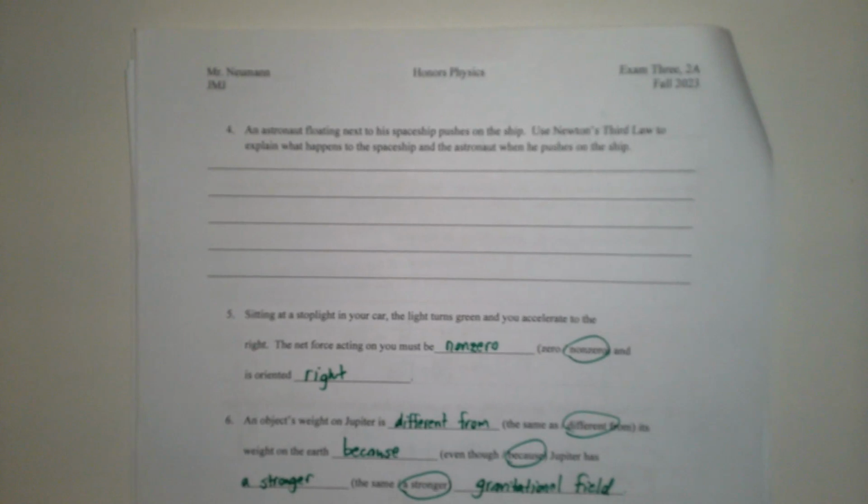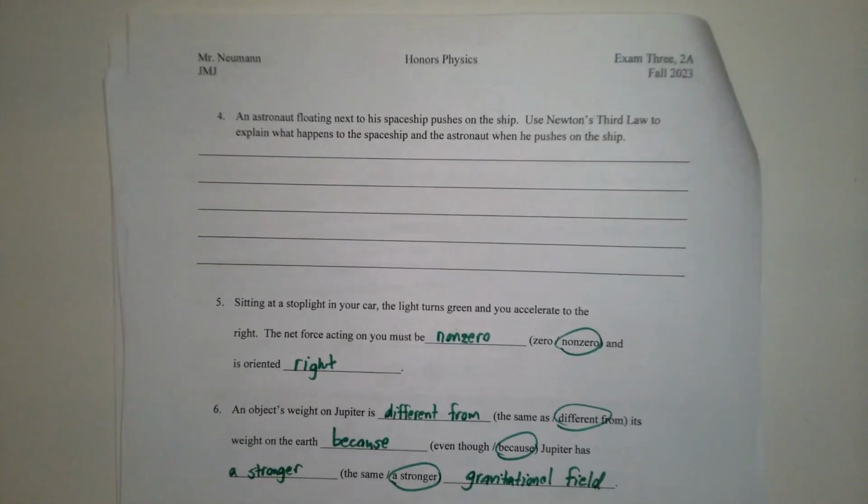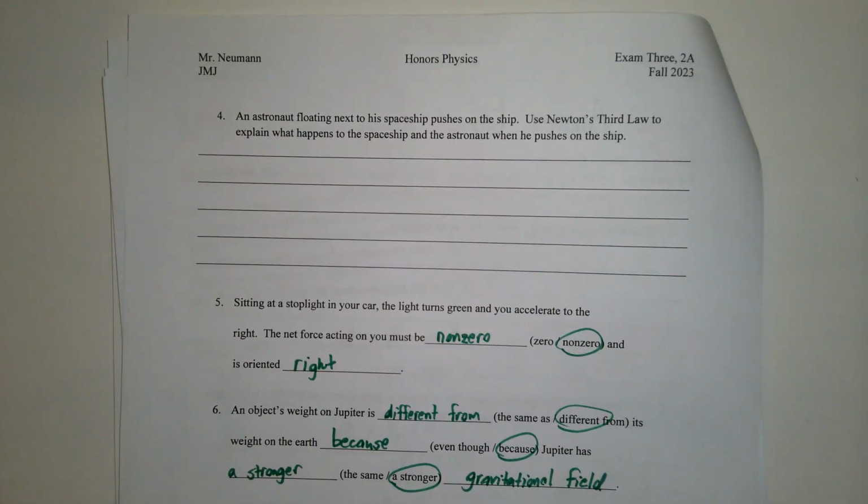All right, and our fourth short answer is an astronaut floating in space next to his spaceship. As he pushes on the spaceship, he exerts a force on the spaceship. According to Newton's third law, that force that he applies to the spaceship is also applied onto him with the same magnitude but in the opposite direction. So he accelerates to the left, while the spaceship accelerates to the right. They do not accelerate at the same rate because they have different masses, presumably. However, they do have the same magnitude of force exerted on them, according to Newton's third law, just in opposite directions.